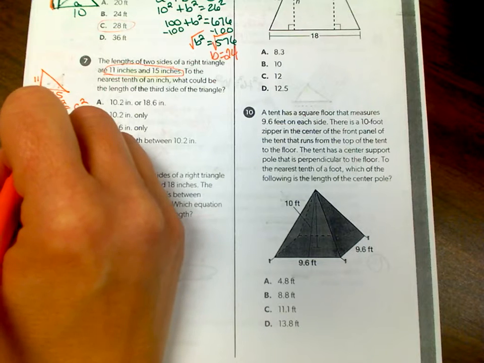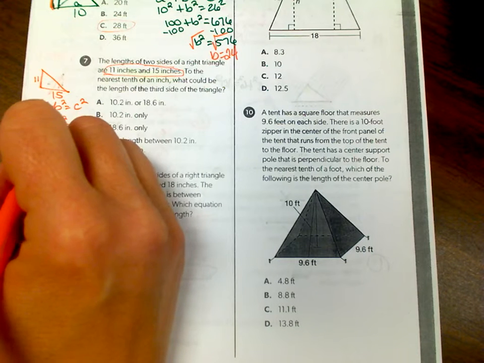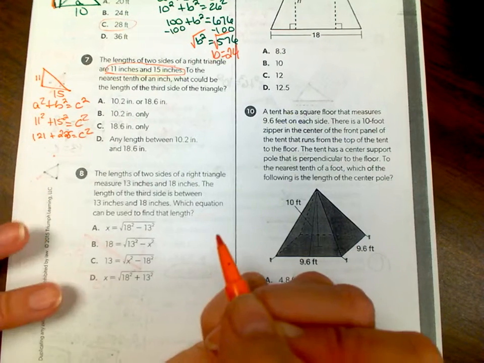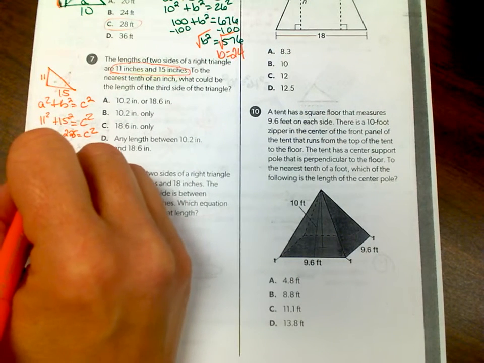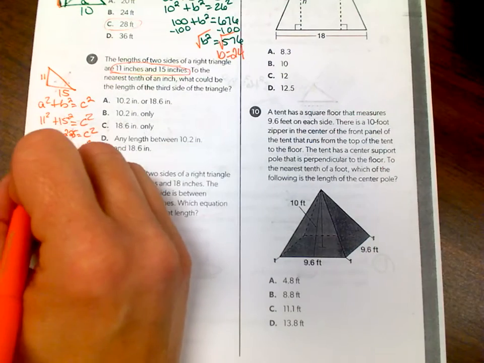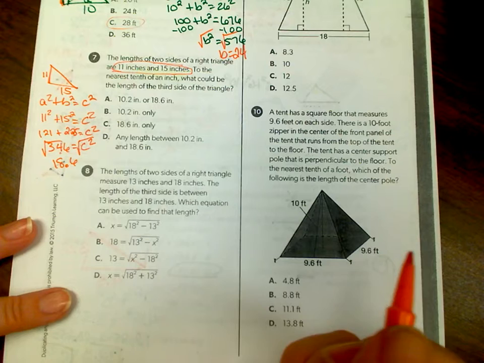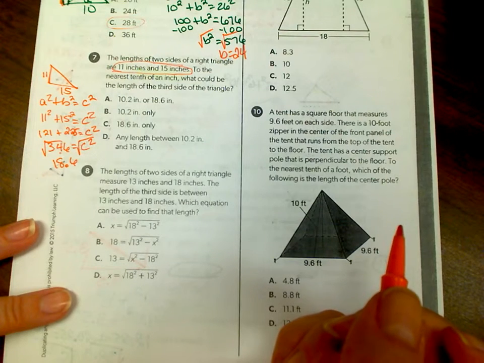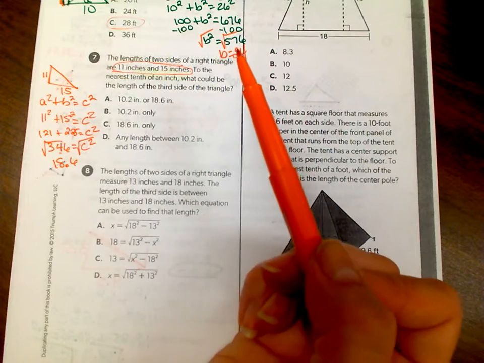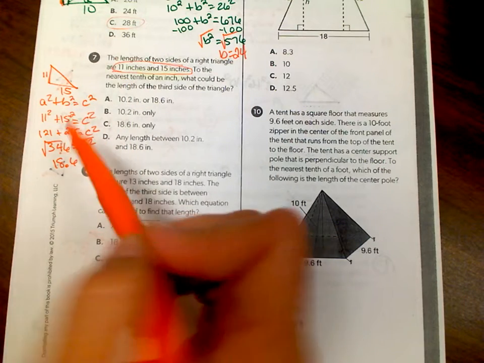So 11 squared plus 15 squared equals c squared. 11 squared is 121 plus 15 squared, 225, equals c squared. This equals 346 for c squared. And if you unsquare them, you're going to get 18.6. Now that's one possible way. Okay, because it doesn't say what two sides. It could be the longest side, could be the shorter side. It could be a leg, or could be the hypotenuse. We assumed it was the hypotenuse over here.